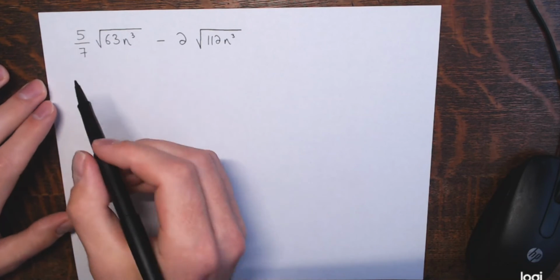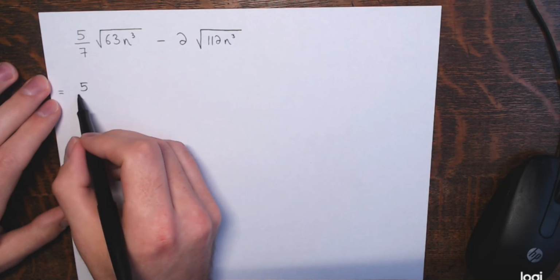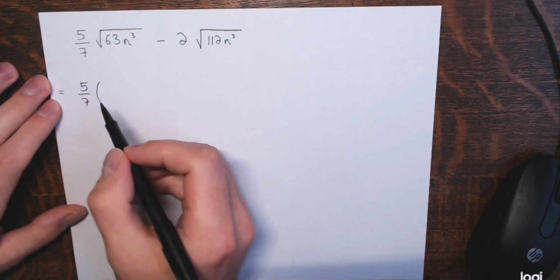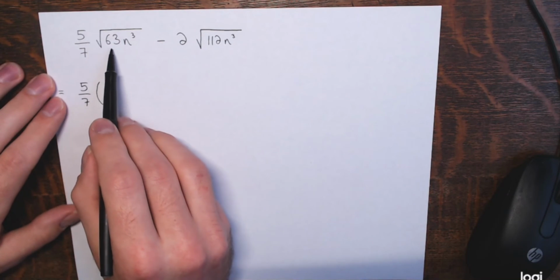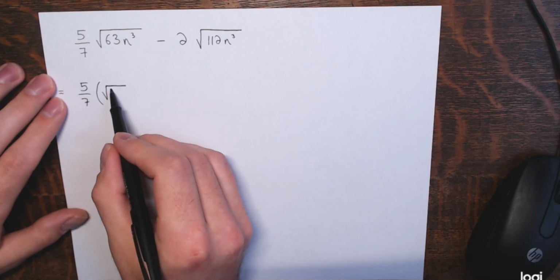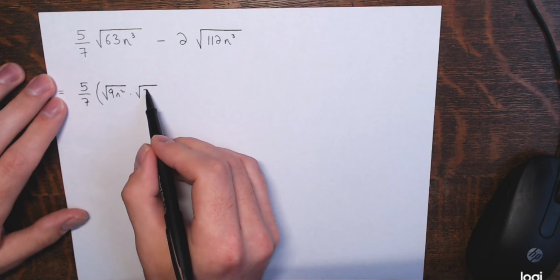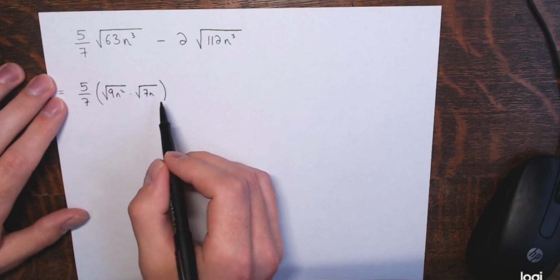Now this time I'm just going to do it in the expression itself. So we have 5/7 times, and then the square root of 63n cubed I can break up into the square root of 9n squared, those are perfect squares, times the square root of 7n. That would be 63n cubed.